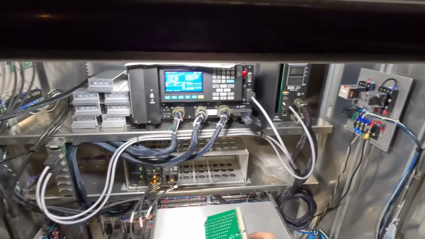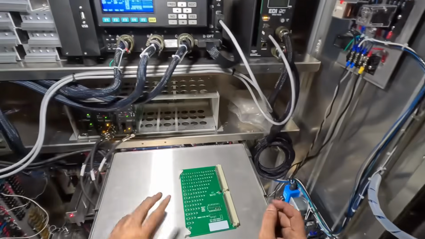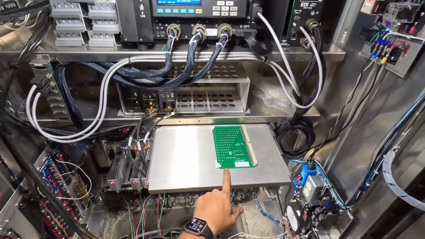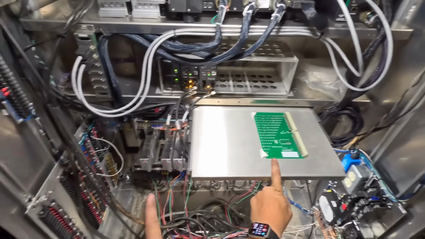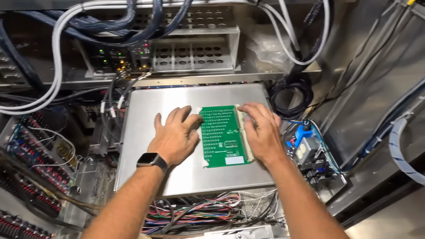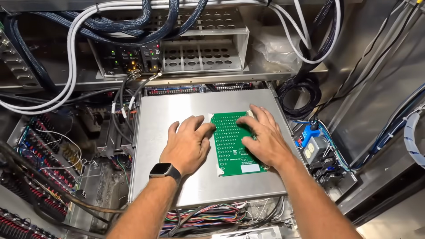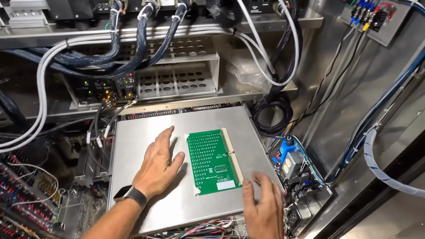I'm starting to get into a day at this point. But what I need to do now is do a jumper on this program card for phase 4 and phase 13 together, and that's pretty much it. 4 and 13.